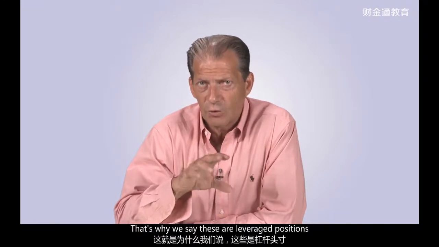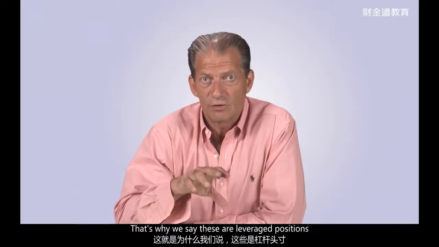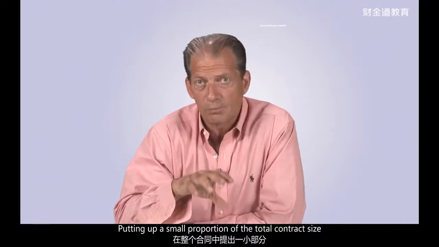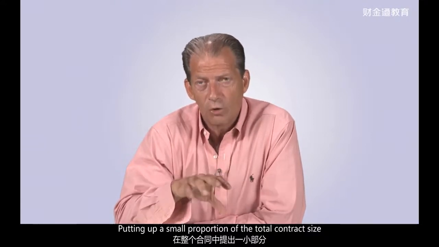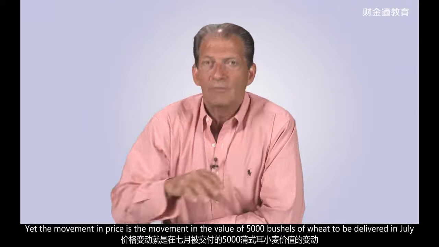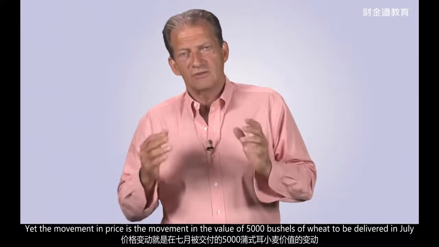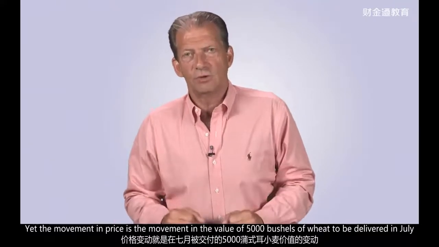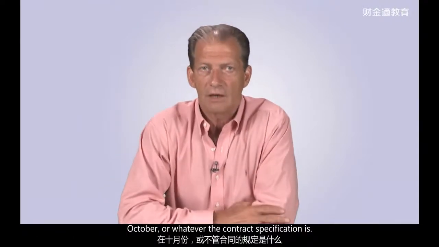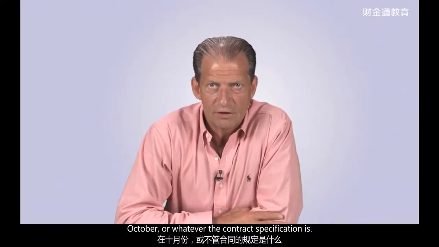And so that's why we say these are leveraged positions. We're putting up a small proportion of the total contract size, just a portion of the $20,000, and yet the movement in the price is the movement in the value of 5,000 bushels a week to be delivered in July or September or whatever the contract specification is.